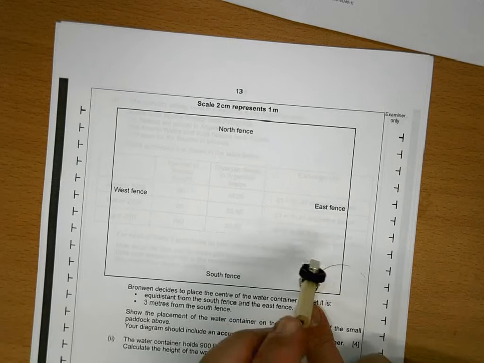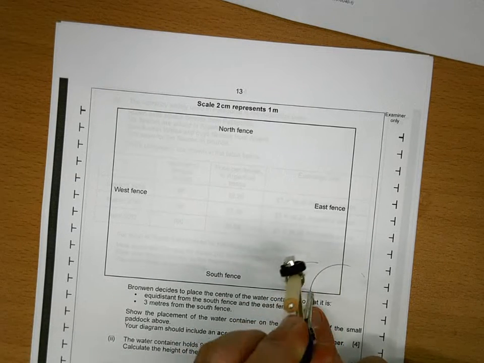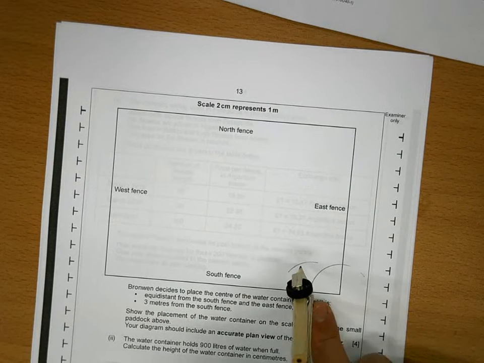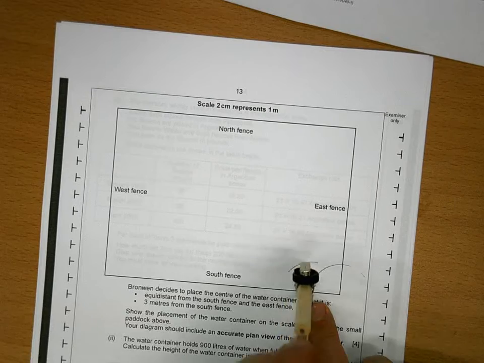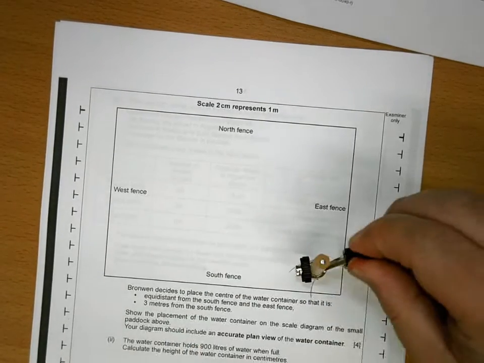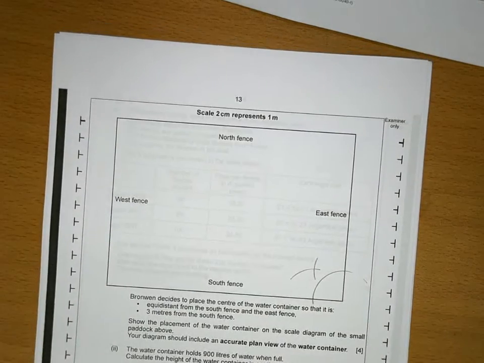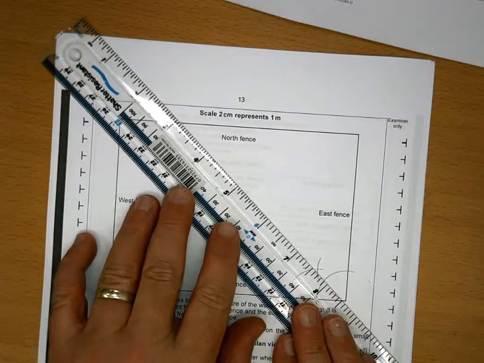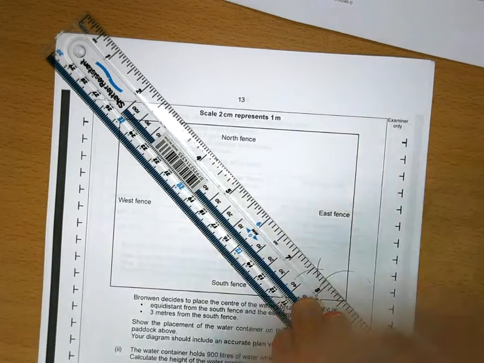Doesn't matter how big, it's just got to be comfortable. Then you move the compass point to where the curve crosses one of the lines, and draw a bit. And then you move to the other side and you draw the other bit. And then you join those two together.